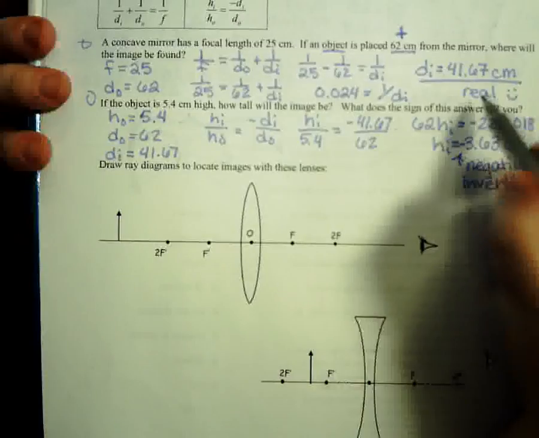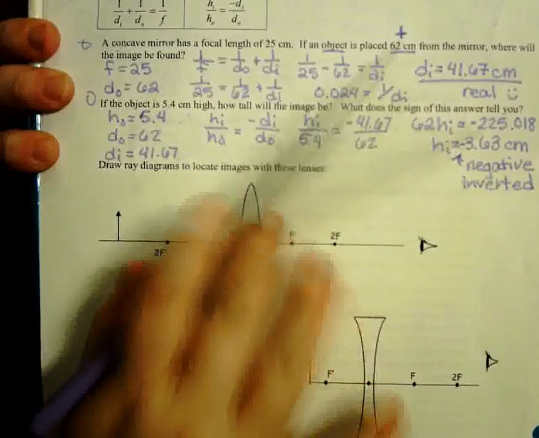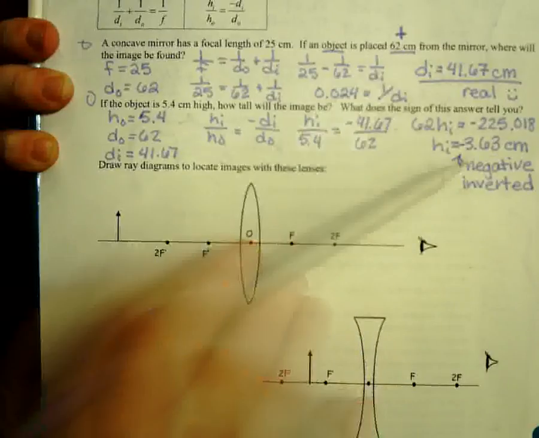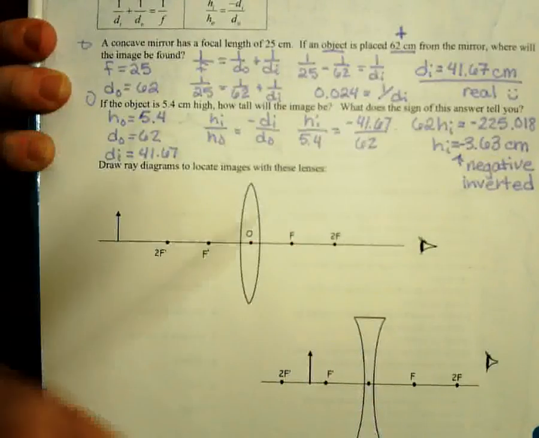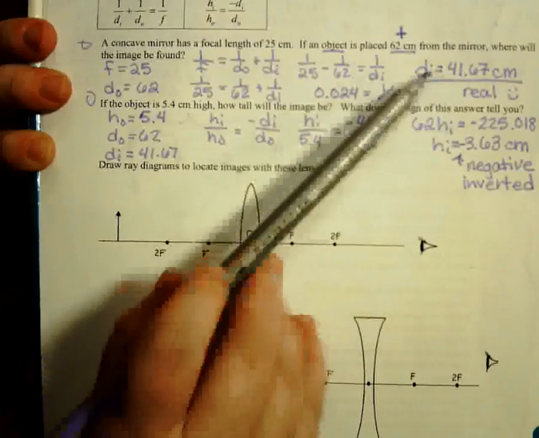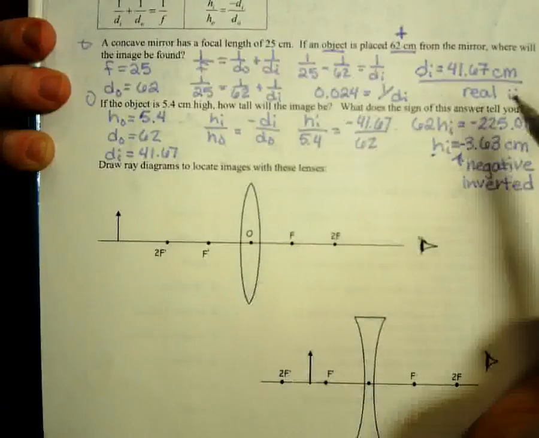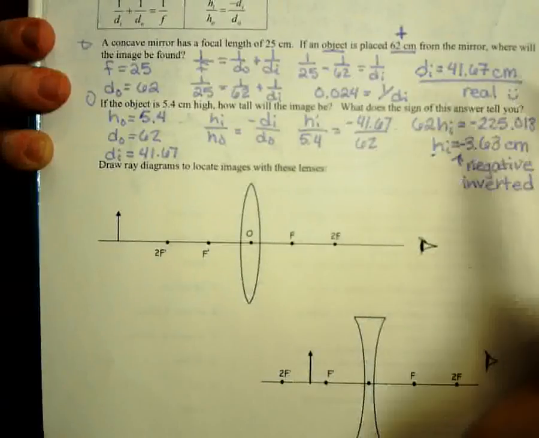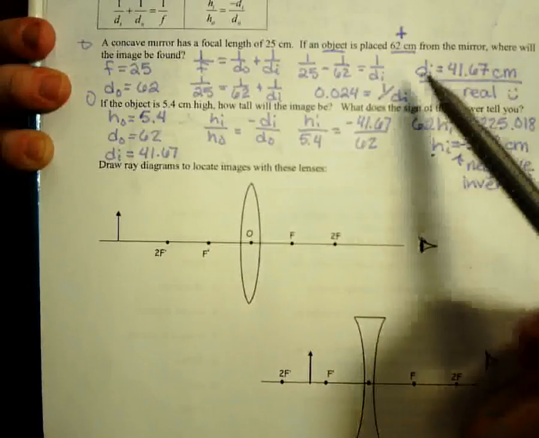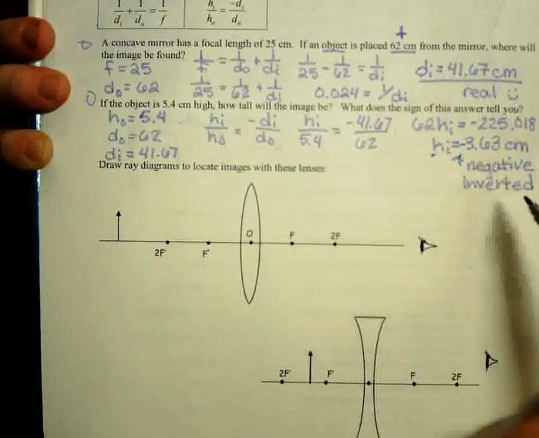That should make sense because we decided it was real. Guys, these two numbers, dI and hI, should always have opposite signs. If one's positive, one should be negative. dO and dI should both always be positive, always, always, always, and forever. But dI and hI, one should be positive and one should be negative, because if dI is real, then it's positive, and then hI is going to be inverted and negative. If dI is negative and virtual, then hI is going to be upright and positive.